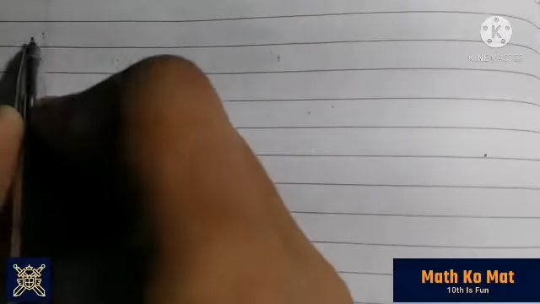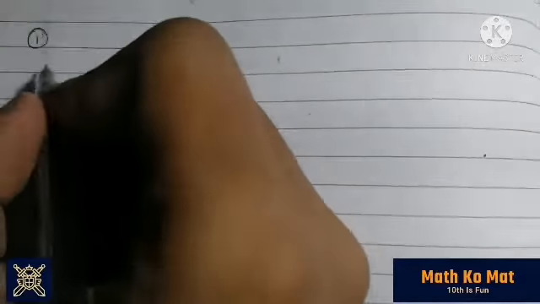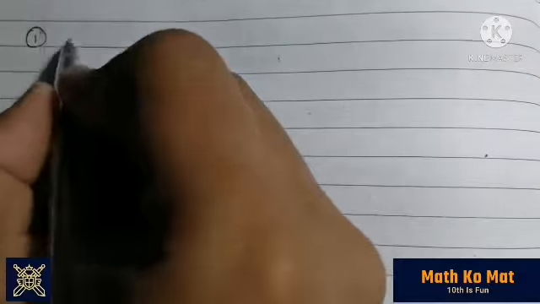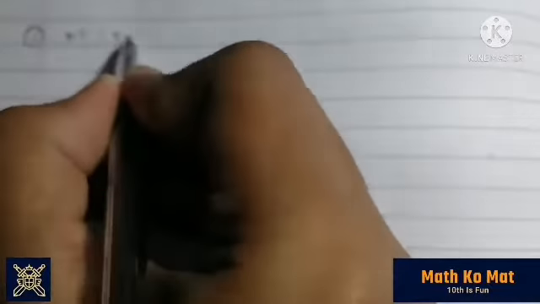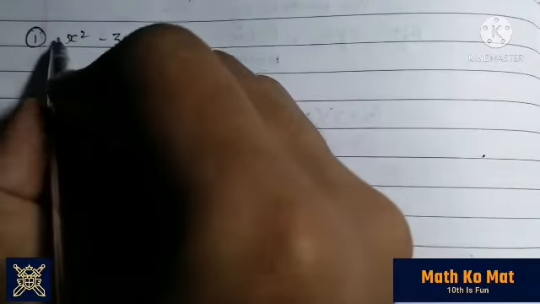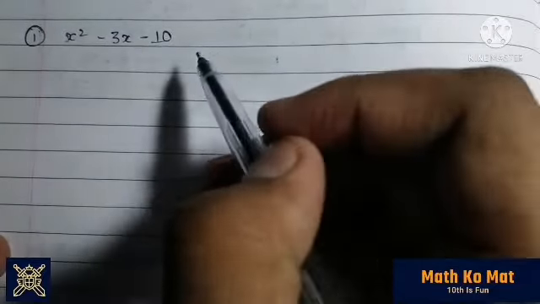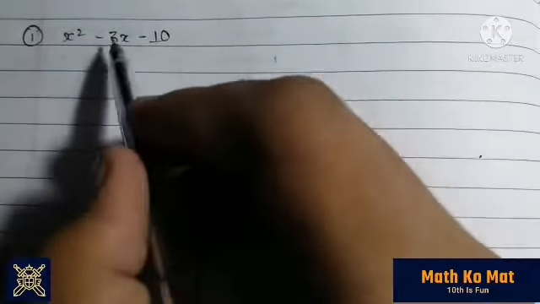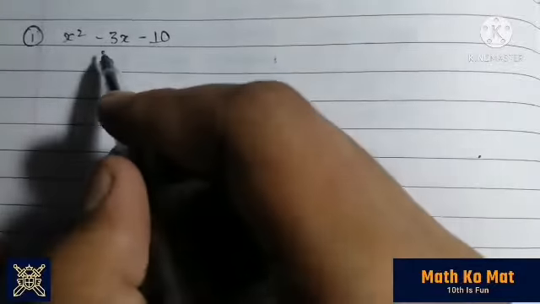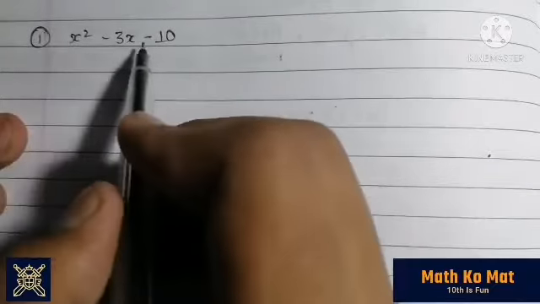So for the first part, we have x square minus 3x minus 10. When you see this 10, the coefficient is 1. The two factors that come to mind are 5 and 2. 2 5s are 10 and the difference between 5 and 2 is also 3. So these two can be the terms that we have to use in splitting.